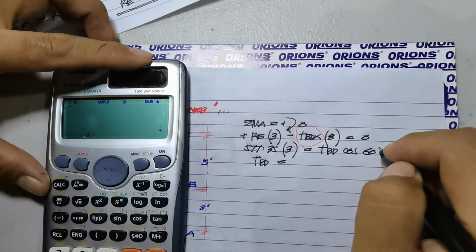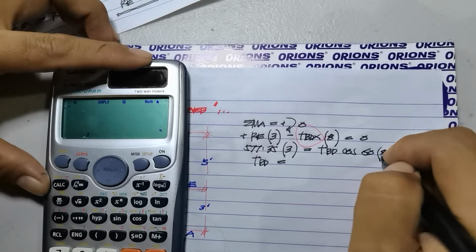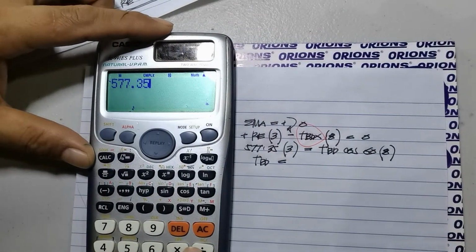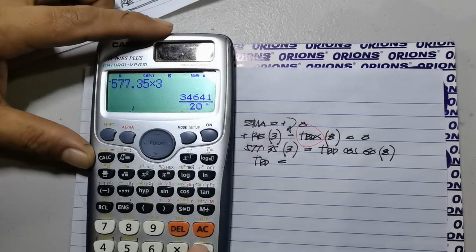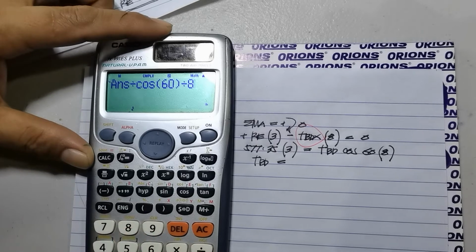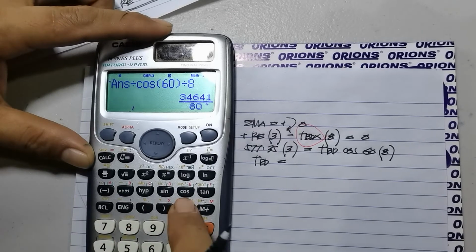So, perpendicular distance is 8. Ayan. So, ulitin natin. 577.35 times 3 divided by cosine ng 60 divided by 8.